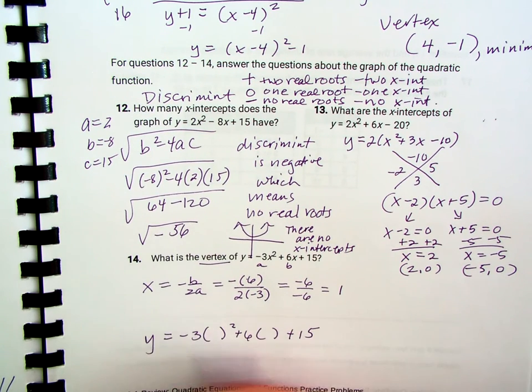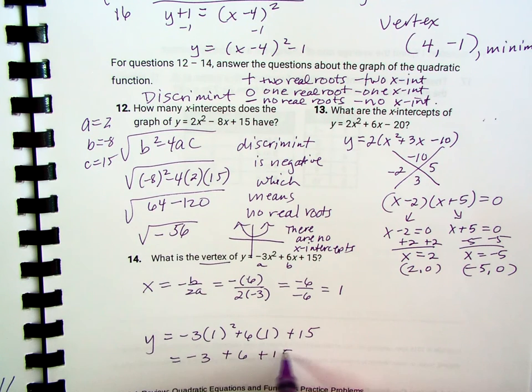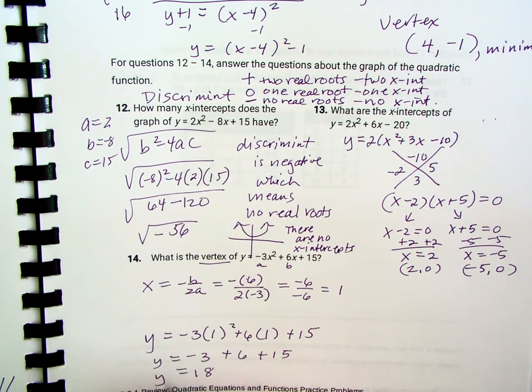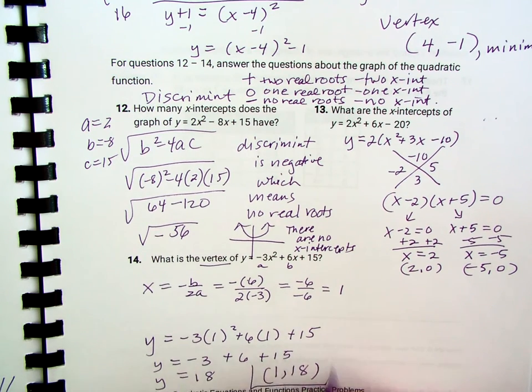So here's my original equation, opening up this space for the x we just got. So 1 squared is 1, times -3 would be -3, plus 6 plus 15. And so 21 minus 3, that would just be 18. So x is 1, y is 18. There's my vertex.